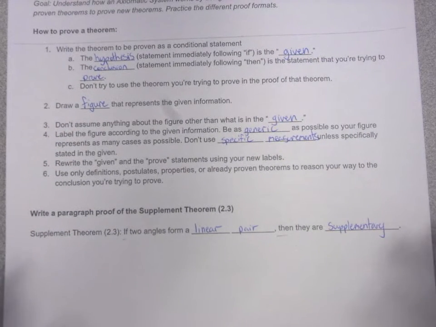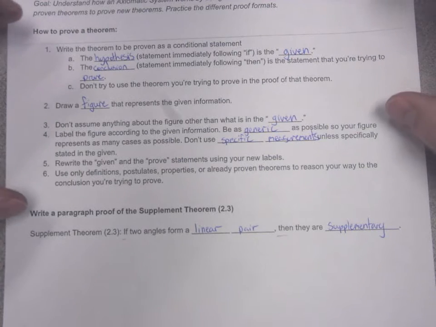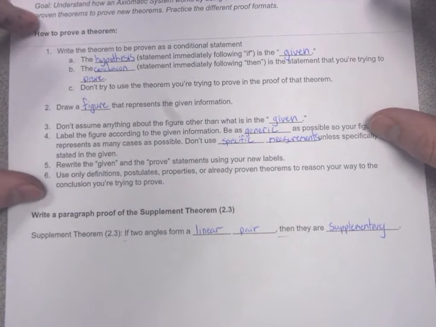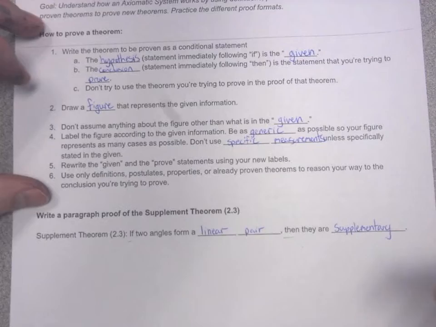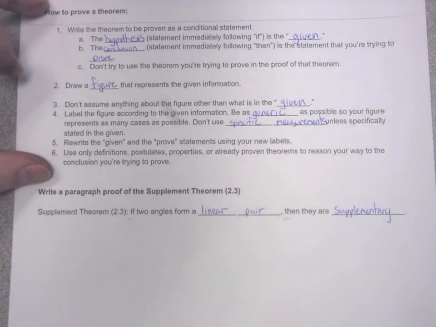It assumes something and then concludes something, right? And when you're trying to prove a theorem, the first thing that you have to do is figure out what can you assume and what are you trying to prove. So this step-by-step stuff right here, how to prove a theorem, will help us to be able to set up the proofs that we're trying to do today.